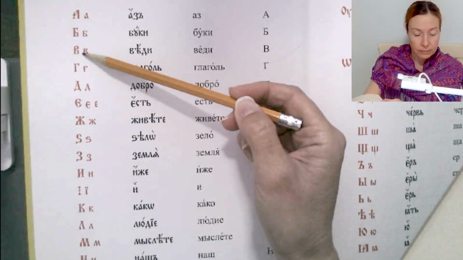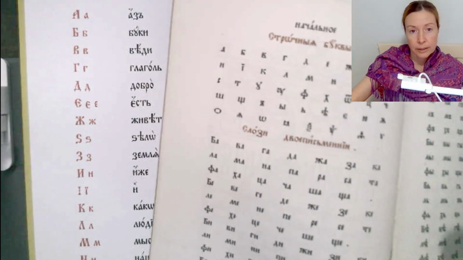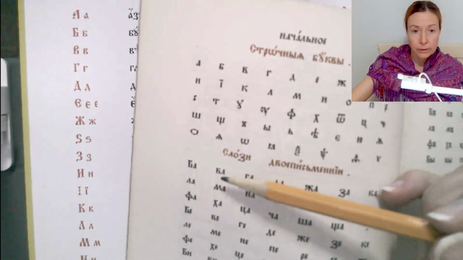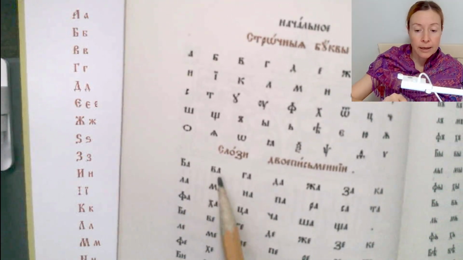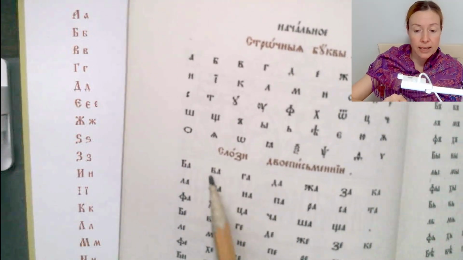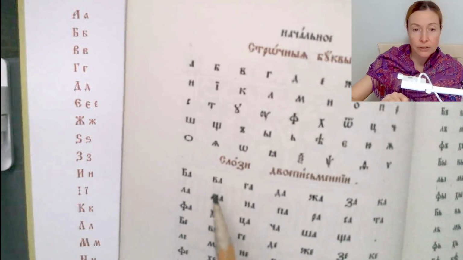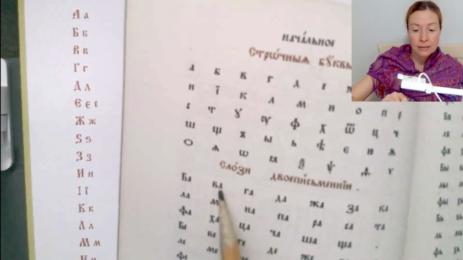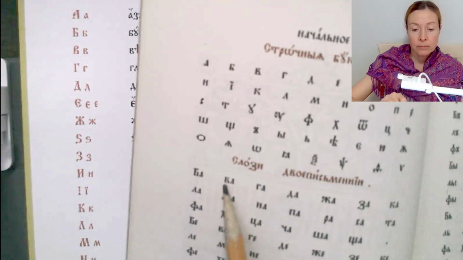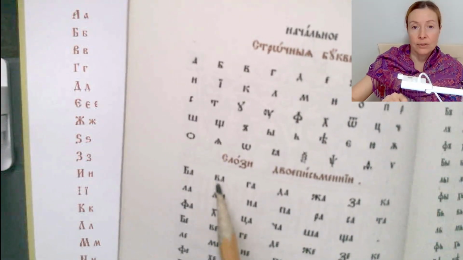A, B, V. And let's see here: Vedi and az. What do we get? Vedi is V, az is A, so it will be Va.